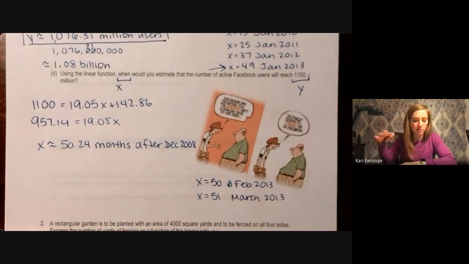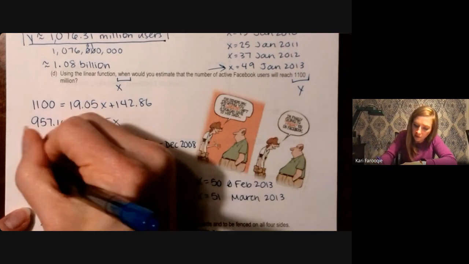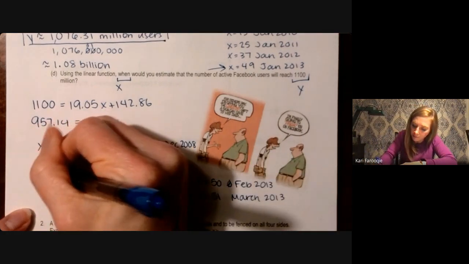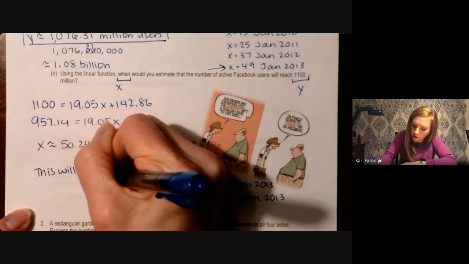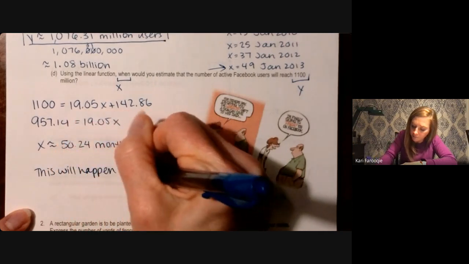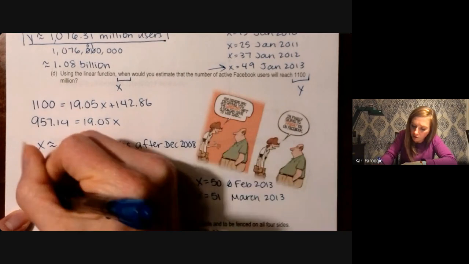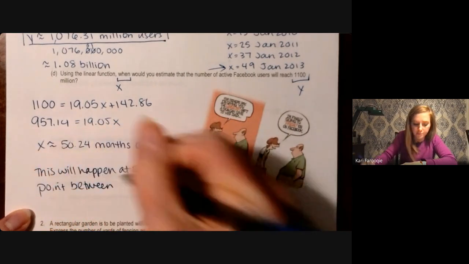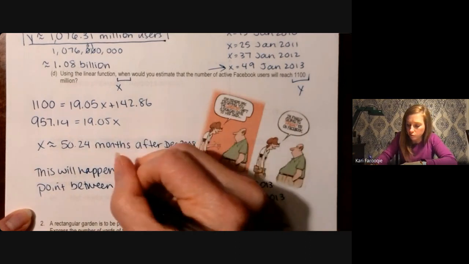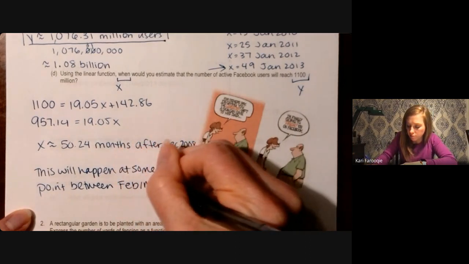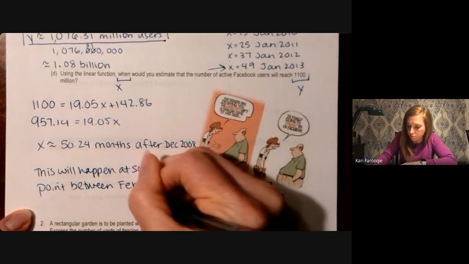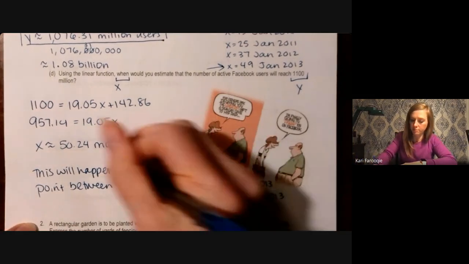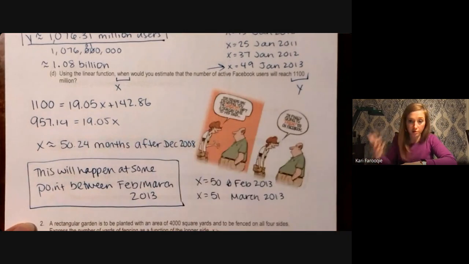So it's going to happen at some point between February and March of 2013. That's your estimate.